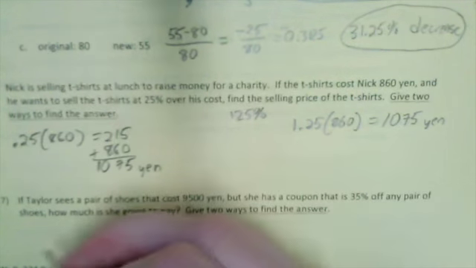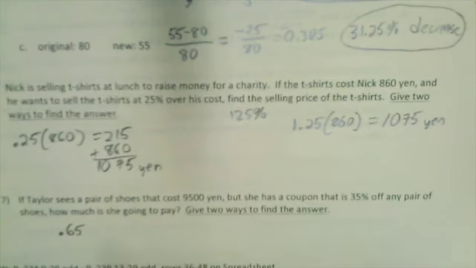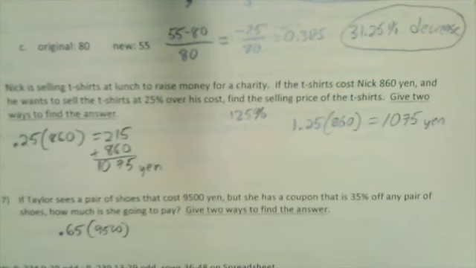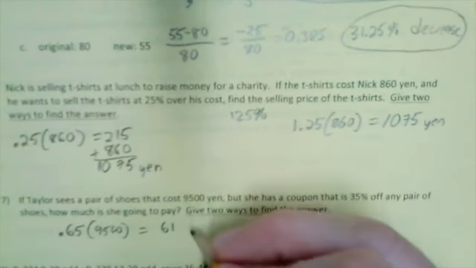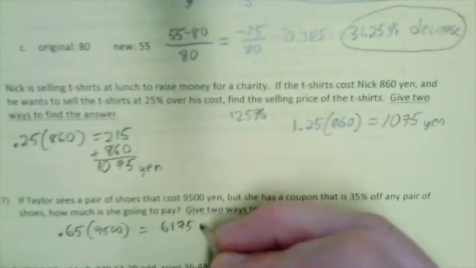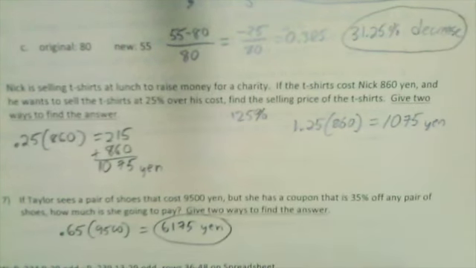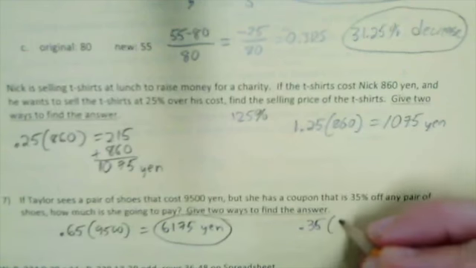So the easy way to do this one is to just multiply 0.65, which is 65%, times the 9,500 yen, and I get the final price all in one step here, 6,175 yen.